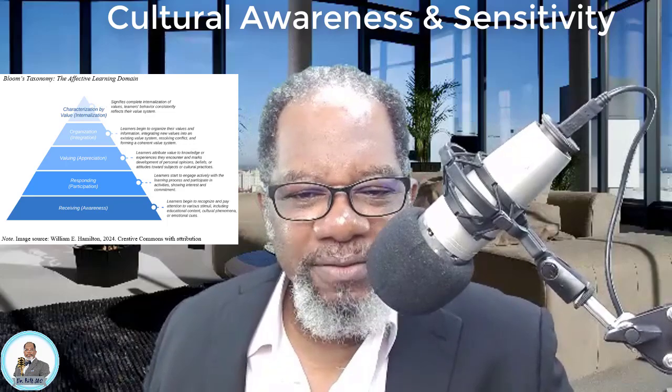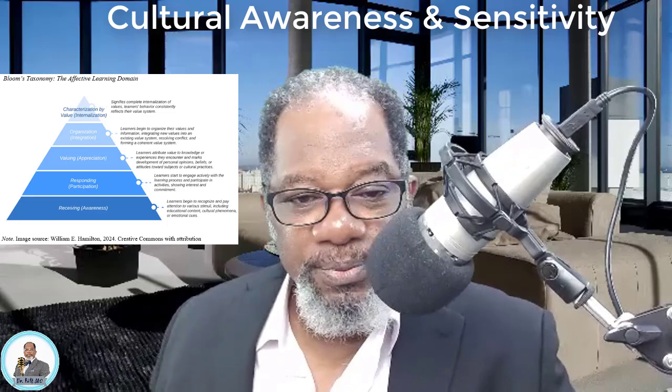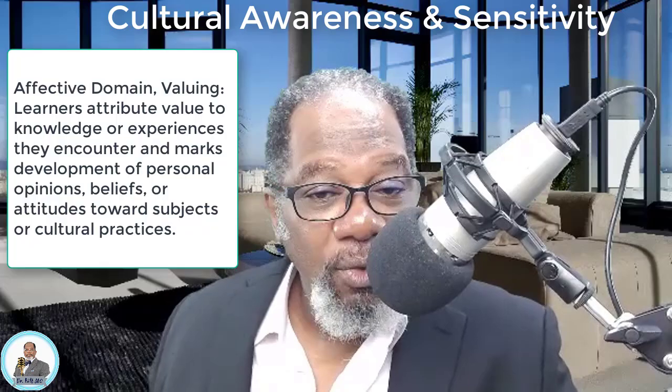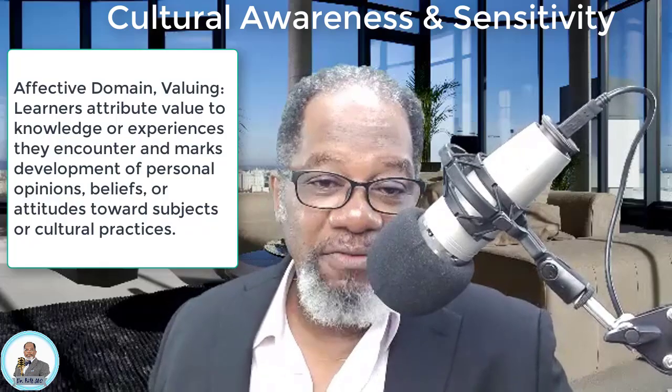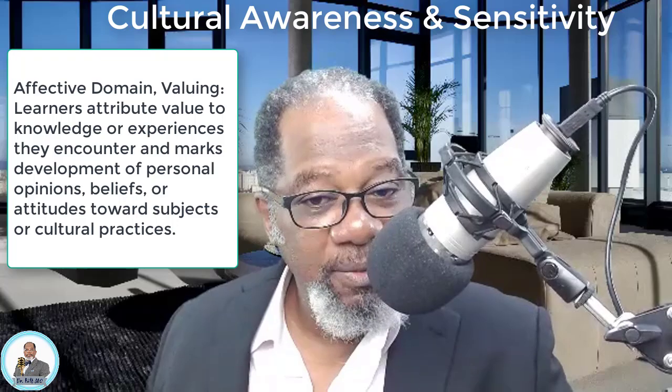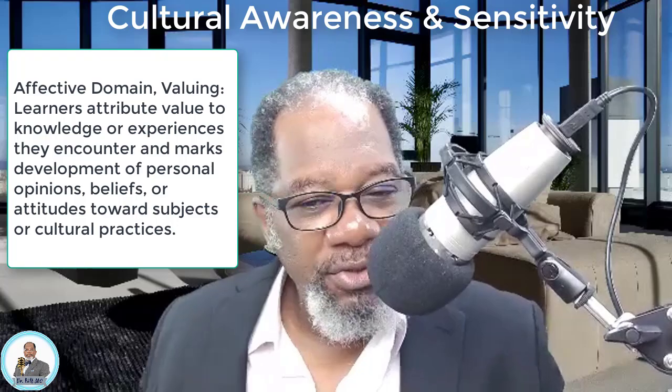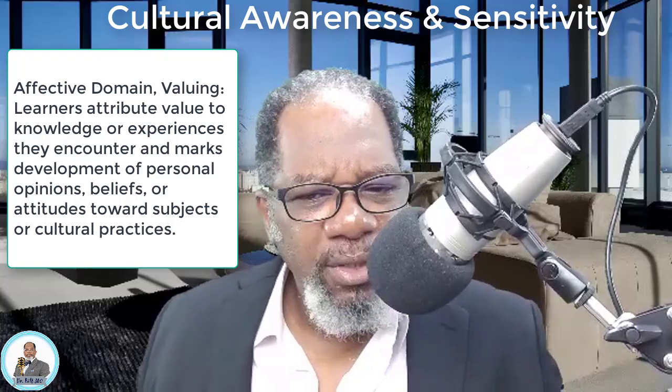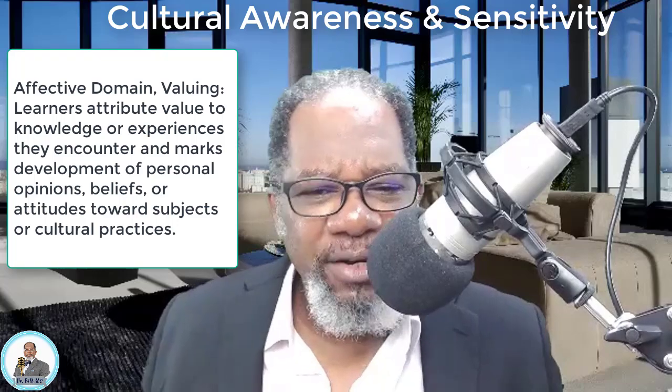We move to responding or participating. It is here where learners actively engage in processes, and they're active. They show interest at responding and participation, and it's only the second level. It is at the valuing or appreciation stage of the affective domain of Bloom's taxonomy that learners attribute value to knowledge or experiences, people, and begin to impact their belief systems and attitudes.